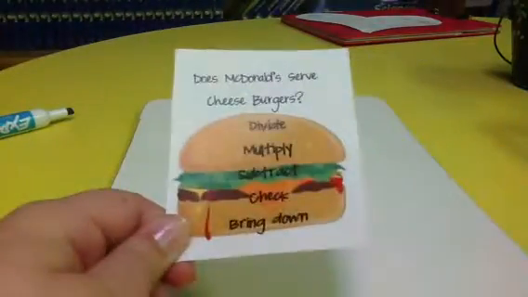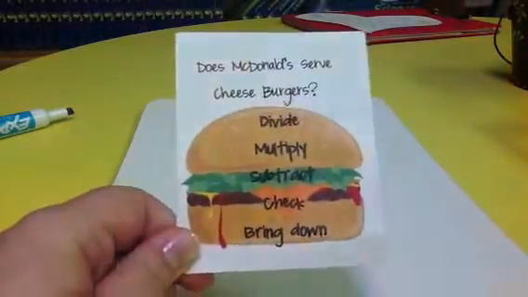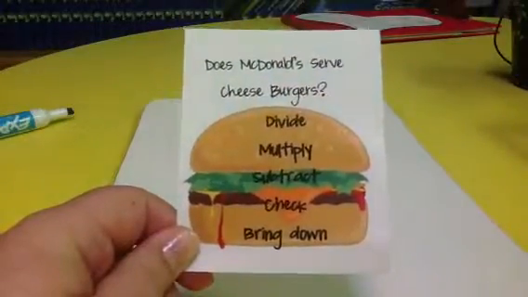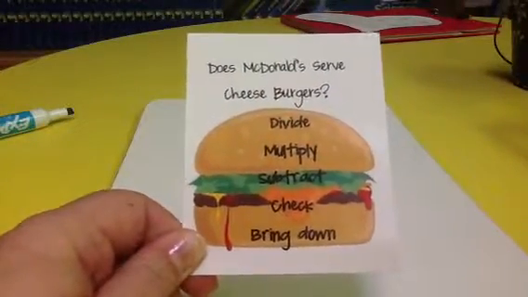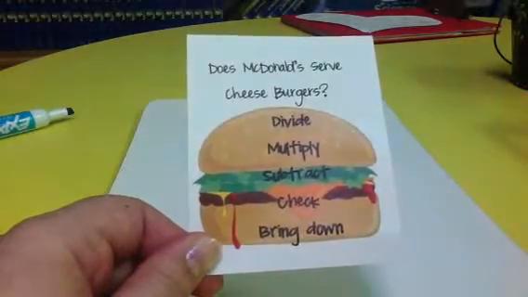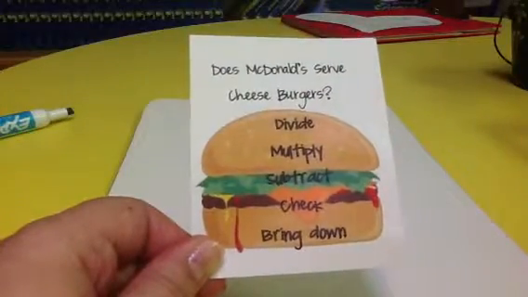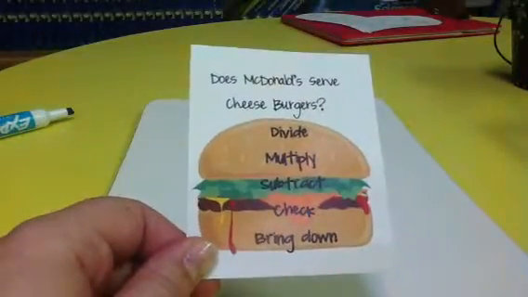Alright, I'm back with another video to first off show you my cheeseburger that I was missing from my last video. This is our mnemonic device that we use when we use the standard algorithm. Does McDonald's serve cheeseburgers? Which reminds us to divide, multiply, subtract, check, and bring down.